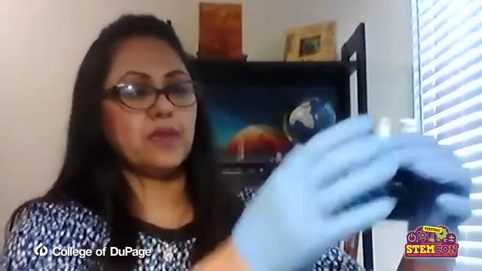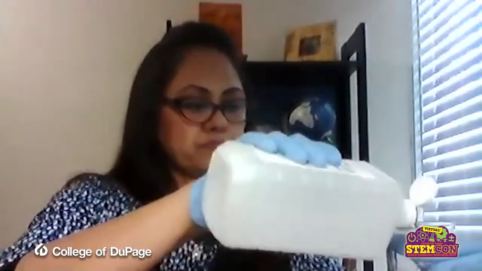But for our demo, here is the fresh sample of red cabbage juice again. And let's see if we see any change if we put in isopropyl alcohol. So I put in almost the same amount as I put for vinegar. And do you see any change? No, there's no change.